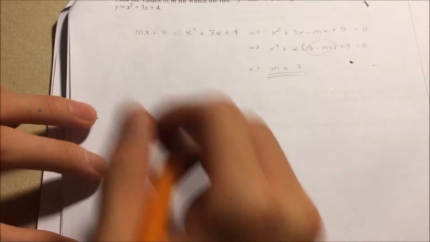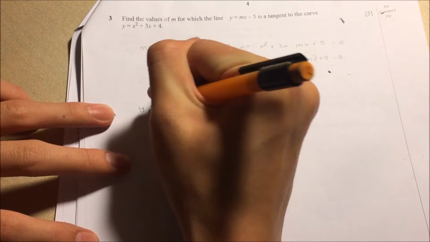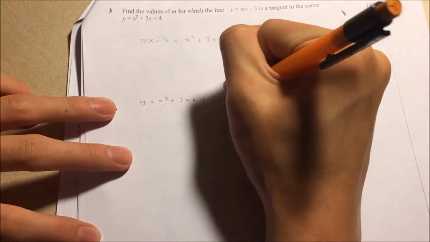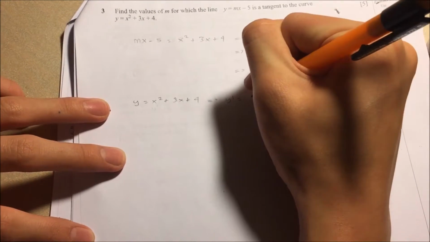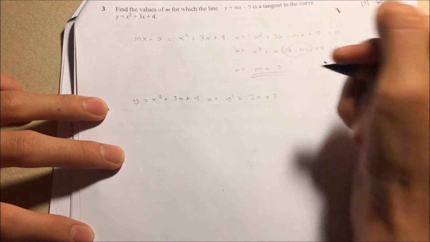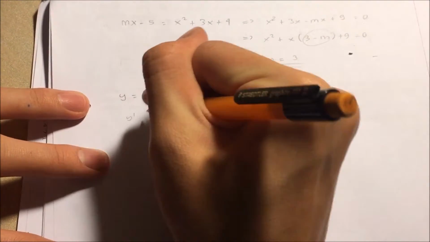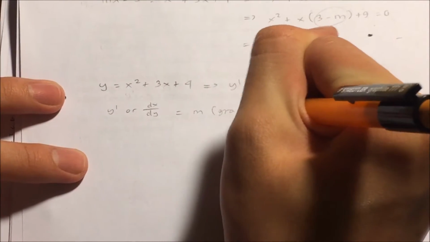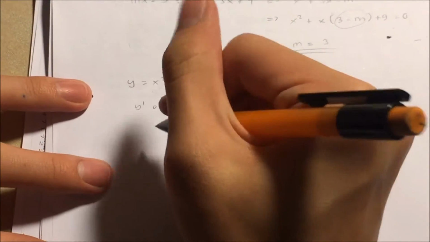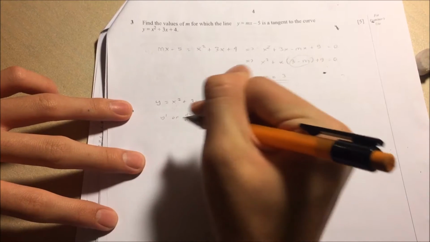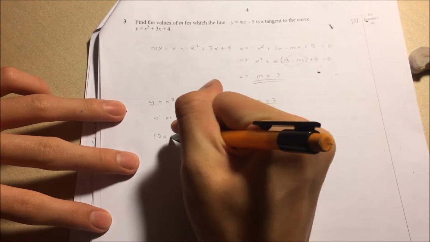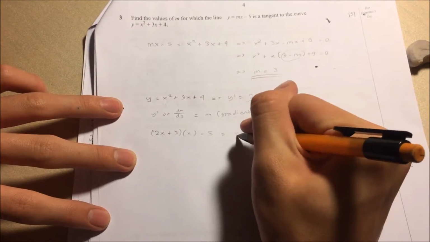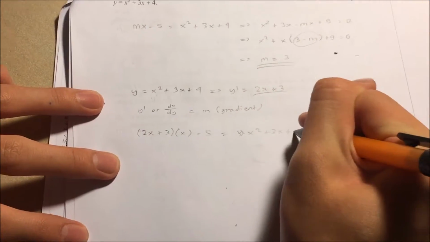And for the second method, to find the other m, we can write this equation down and differentiate it, so we can get 2x plus 3, and since dy/dx equals the gradient m, we can conclude that m equals 2x plus 3, and put that there, with mx minus 5 equals x squared plus 3x plus 4.